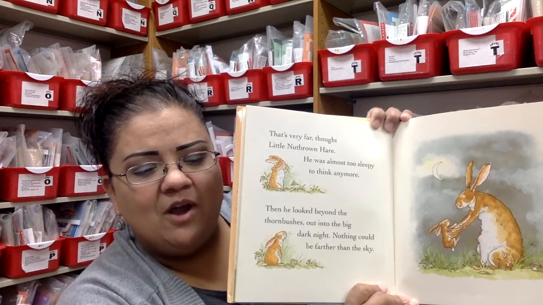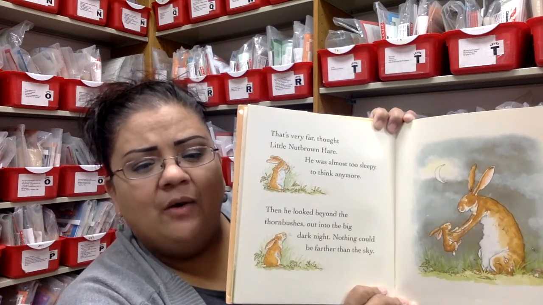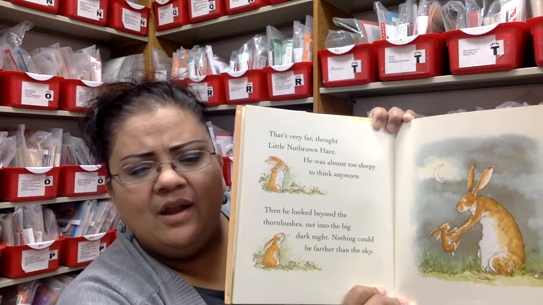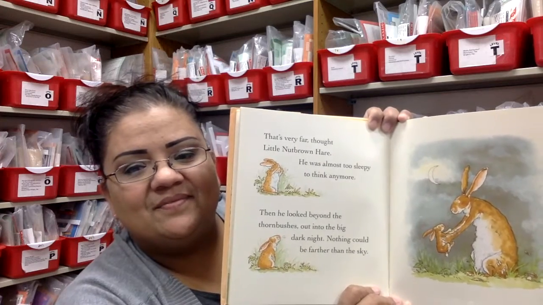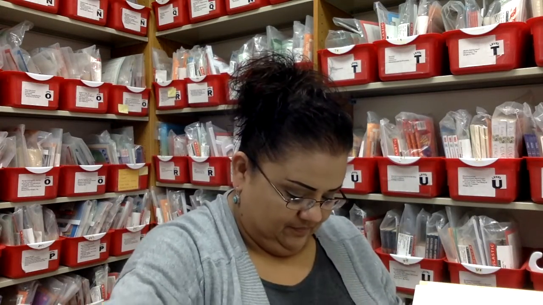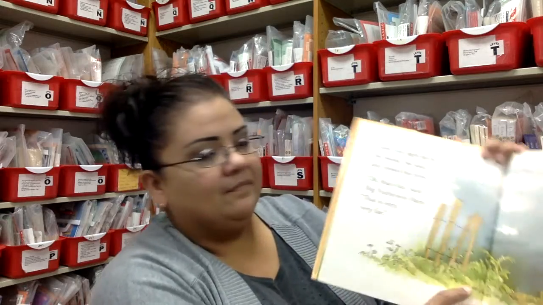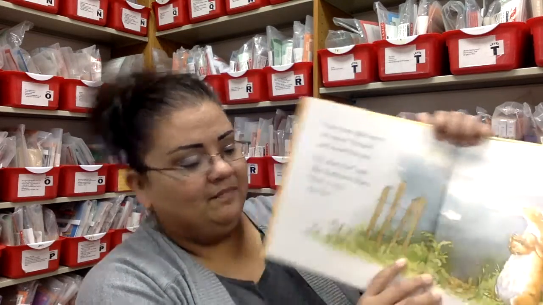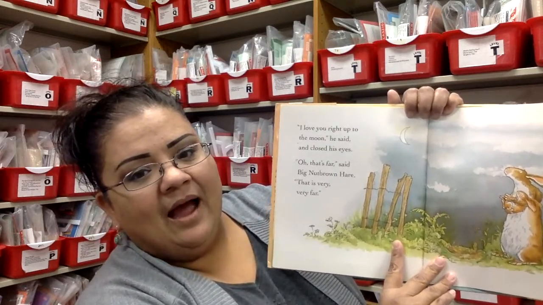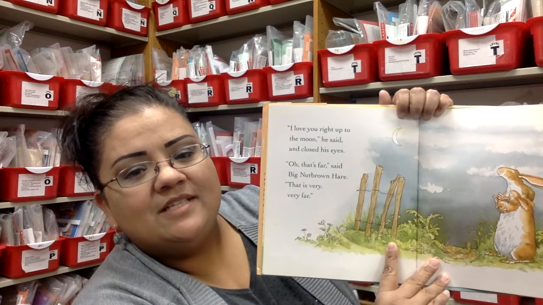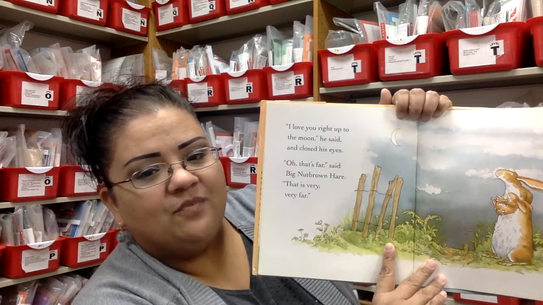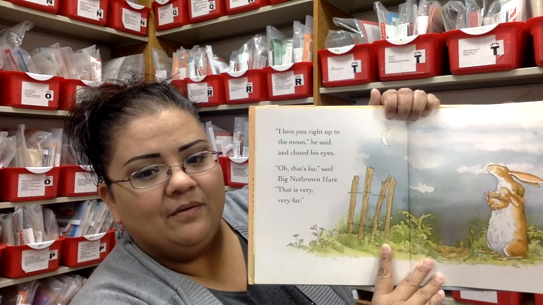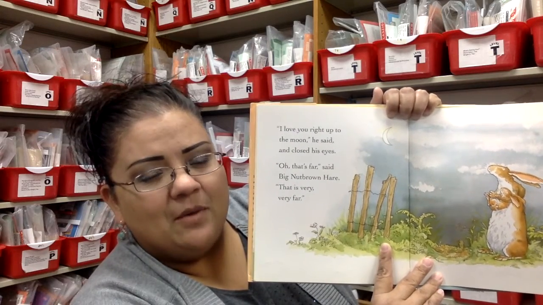Then he looked beyond the thorn bushes, out into the big dark night. Nothing could be farther than the sky. I love you right up to the moon, he said, and closed his eyes. Oh, that's far, said Big Nut Brown Hare. That's very, very far.